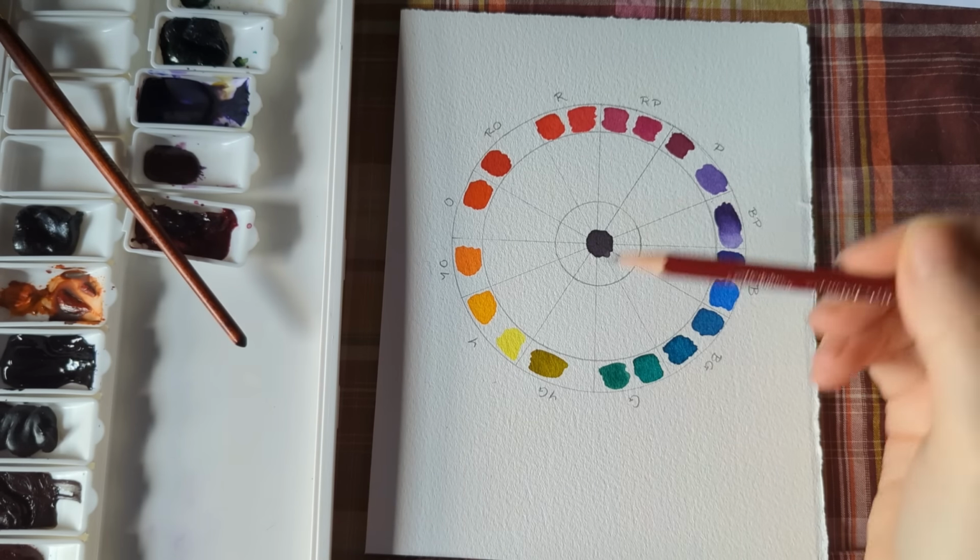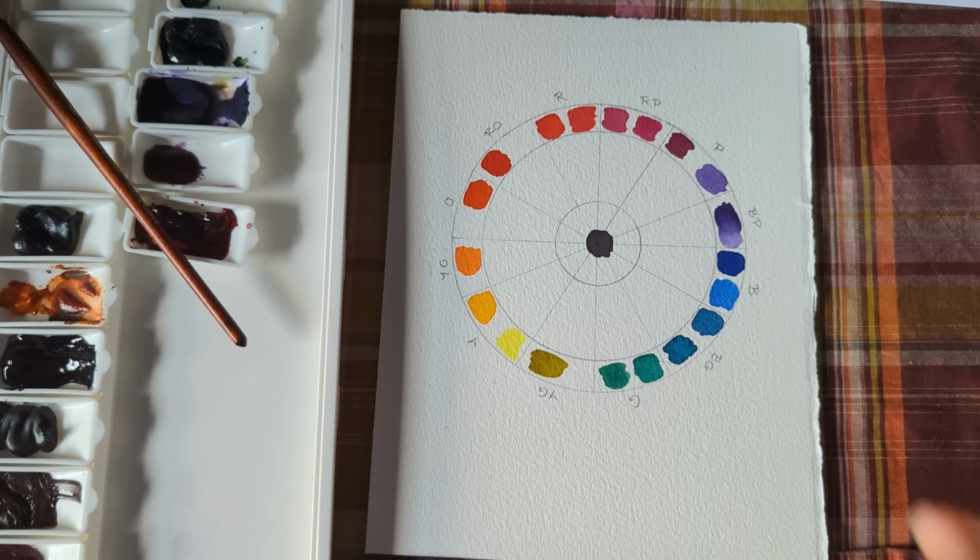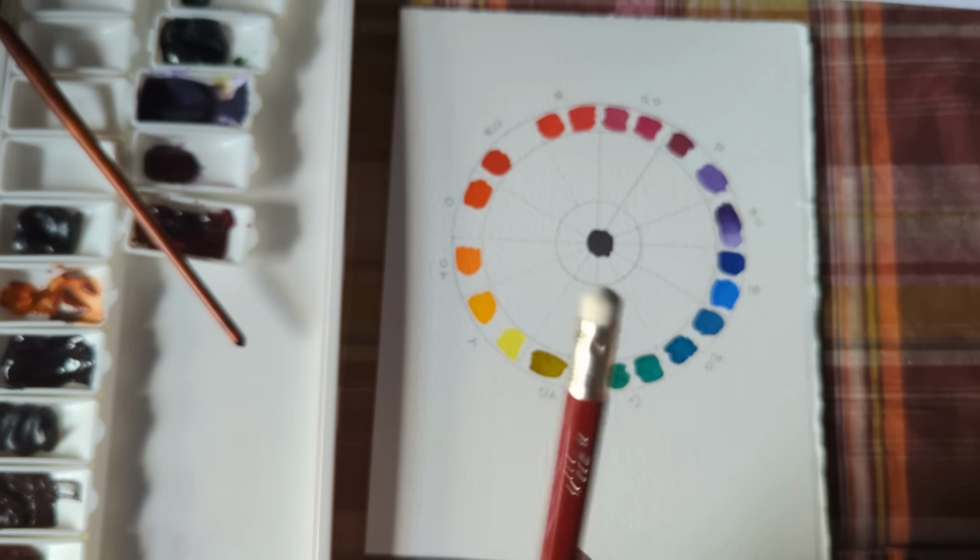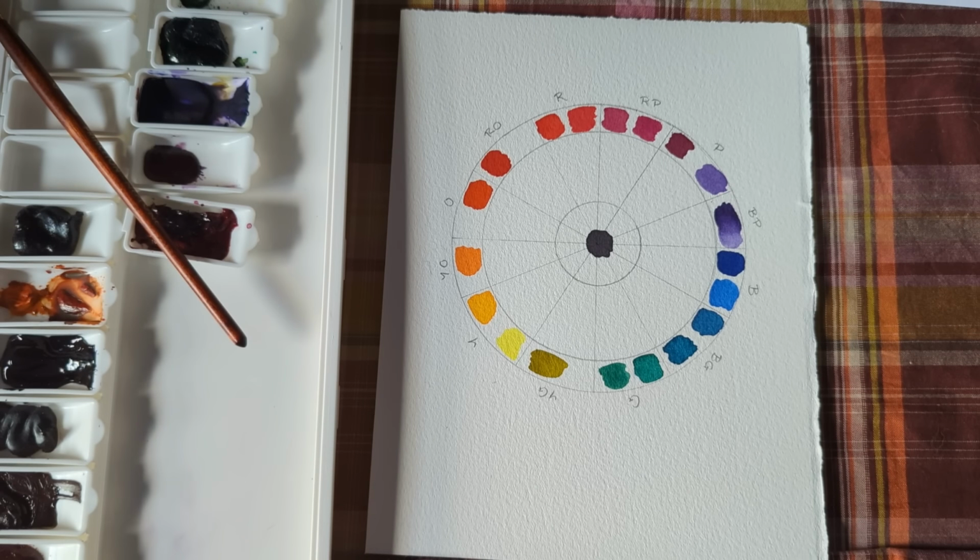The reason I'm starting with blue is because of a concept I'm going to be explaining in this video, which is colour identity. Blue retains its colour identity the easiest out of red, yellow, and blue. So if you don't know what I mean by that, do not worry, because I'm going to be covering it in this video.